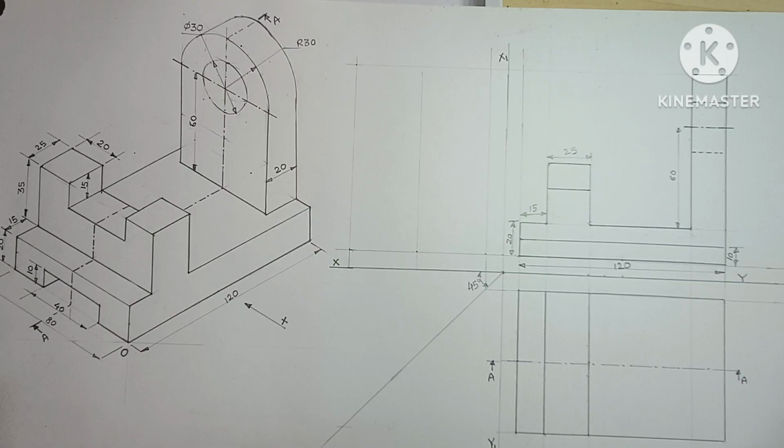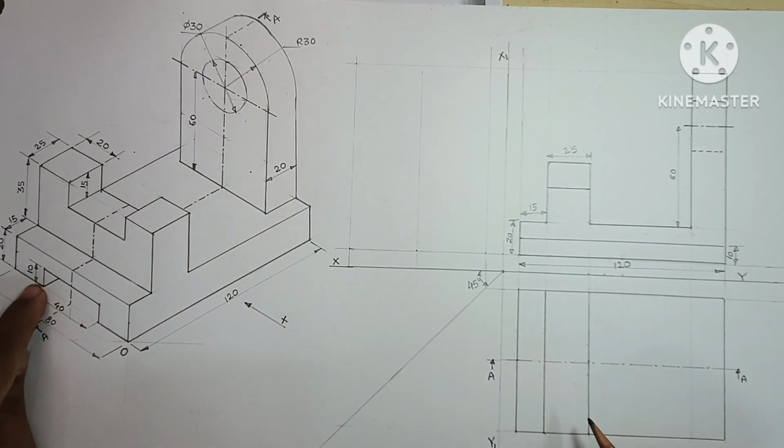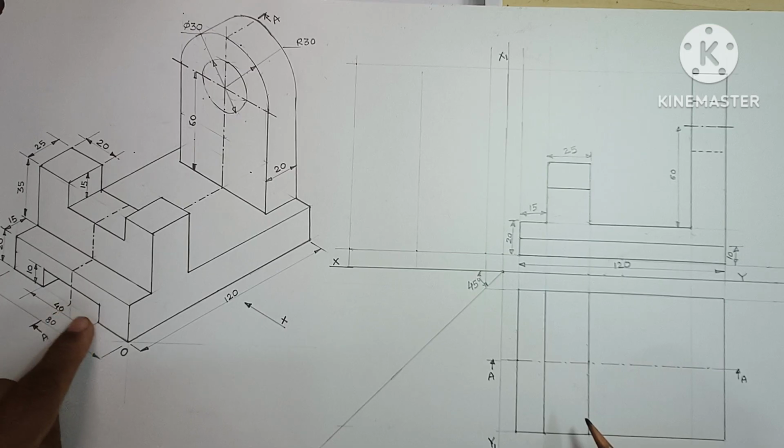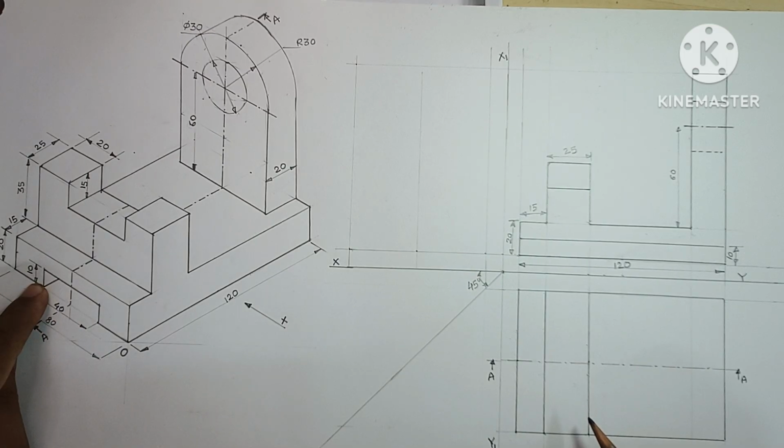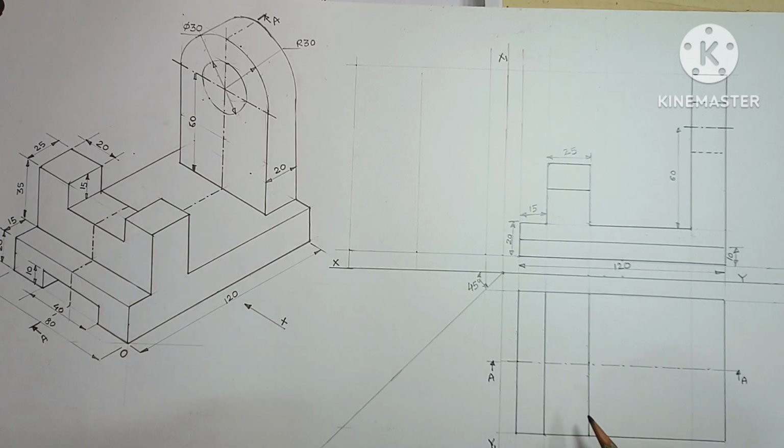Okay. And from this center point towards the left and towards the right, there is 20 millimeter distance, and whatever we are observing from the top view is not visible.